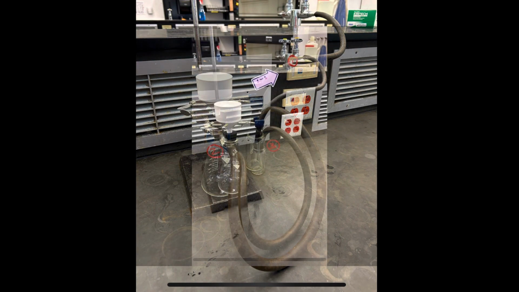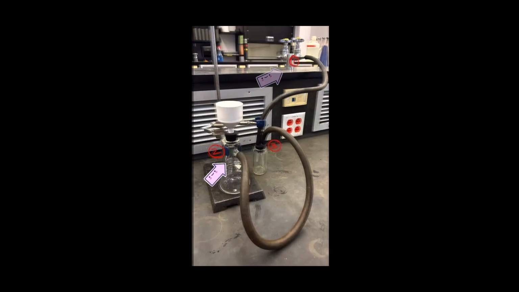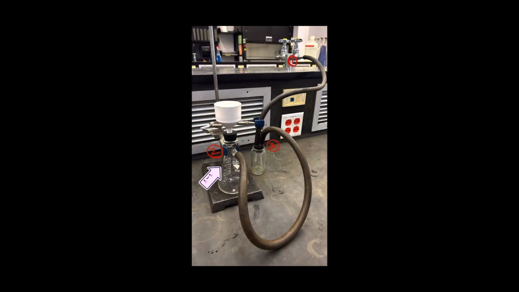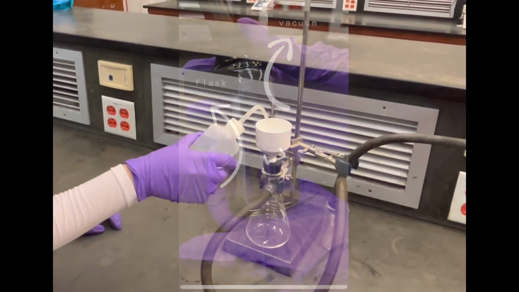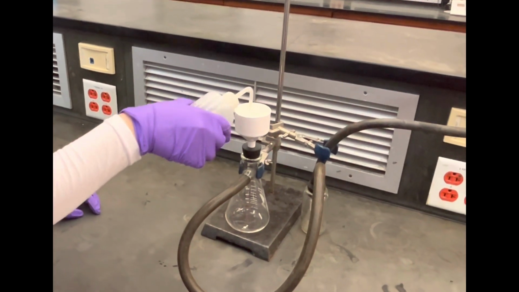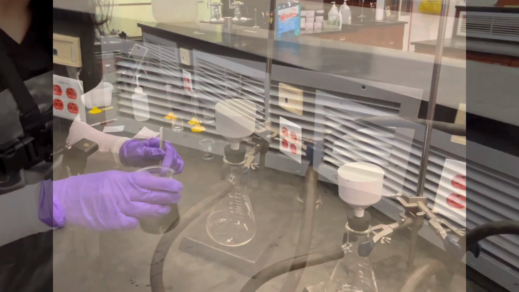Make sure your vacuum is working by feeling for the suction. Also, make sure the clamp is securing the flask so it doesn't fall. And make sure the shorter end of the tube in the vacuum trap is towards the vacuum and the longer end is towards the flask. And lastly, when you put the filter paper in, spritz it with water so it can stick to the funnel.